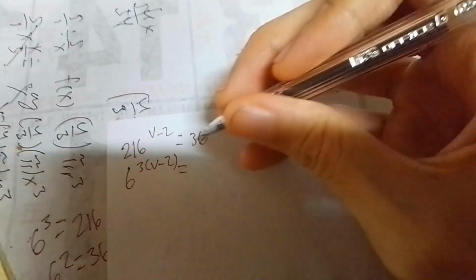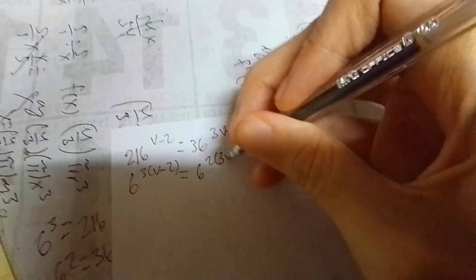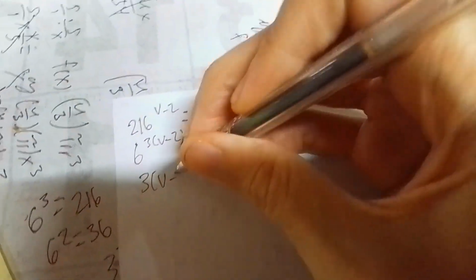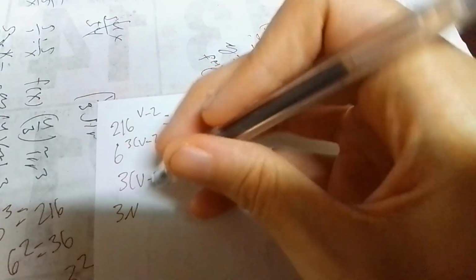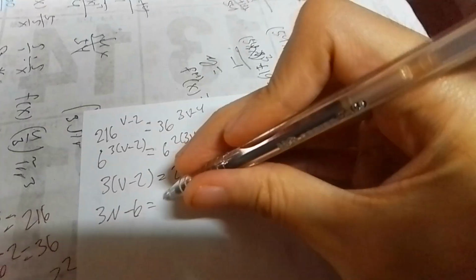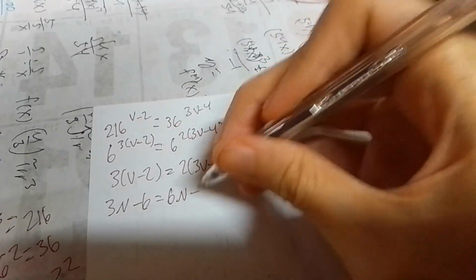Now, do you remember what I told you? Applying the power law, this becomes 6 raised to the 3 power, 6 cubed, and 36 is 6 squared. 3v minus 4. Now, once the bases are congruent, the bases magically disappear. Now, all we have to do is to work on the math. 3v minus 2 is equivalent to 3v minus 4. Now, we work the arithmetic. Do the distribution as follows. It implies the application of basic algebra. Right? And then we have 2 times 3v, which is 6v, minus 8.